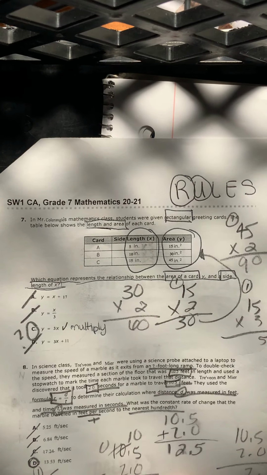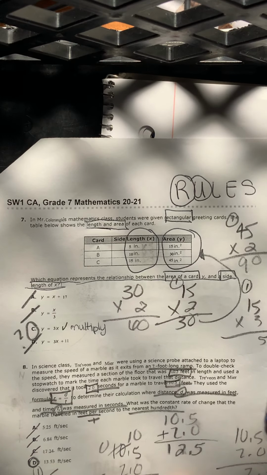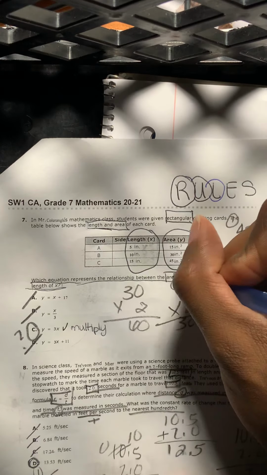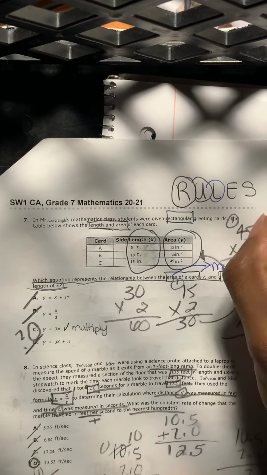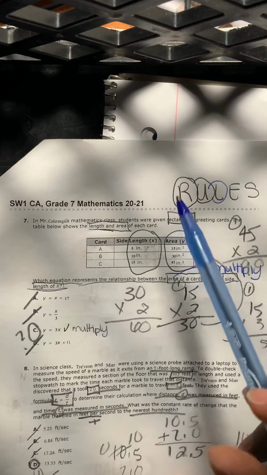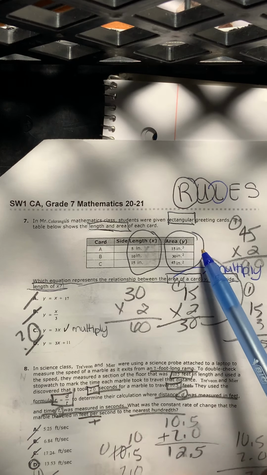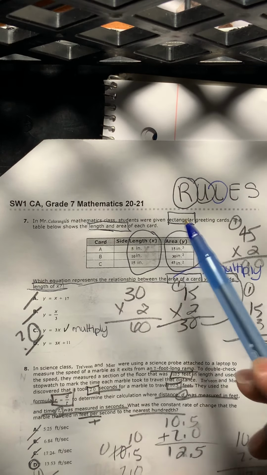All right, so we're going to do a little bit of labeling now after we box some key terms and key words. Whenever you see the word area, this means that we're going to multiply. So we know that when the side length is 5, Y is equal to 15. What we're noticing here is that as X increments by plus 5, Y is incrementing by plus 15.